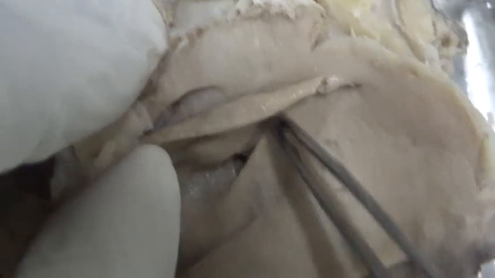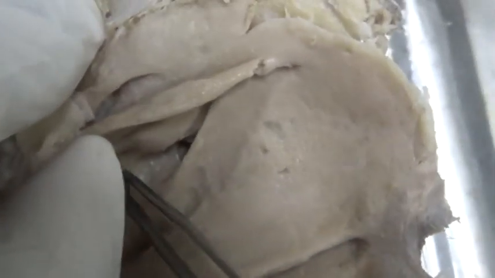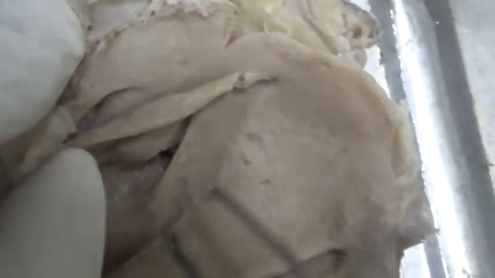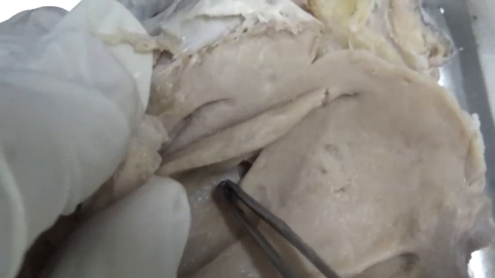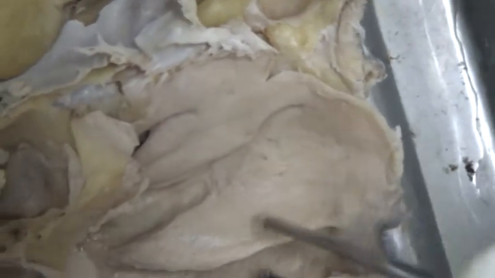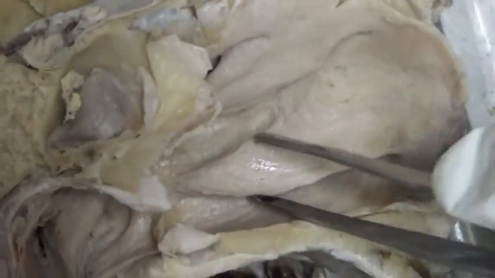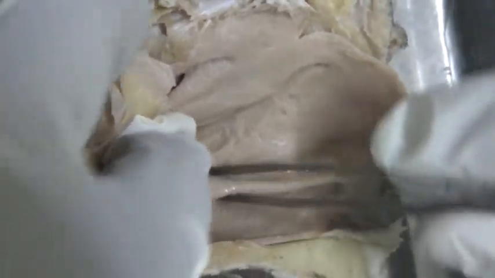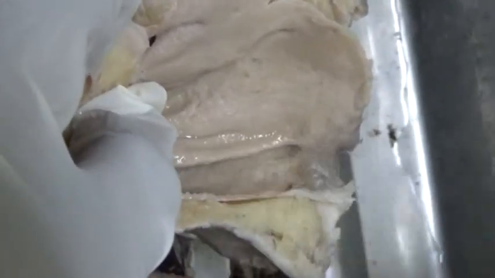Just below the bulla ethmoidalis, there is a deep semicircular sulcus which is known as the hiatus semilunaris. This particular area, what I am showing here, is your hiatus semilunaris. Just in front or above, a short passage at the anterior end of the middle meatus, this particular area is called the infundibulum. Coming to the inferior meatus, it is the largest and lies underneath the inferior concha.